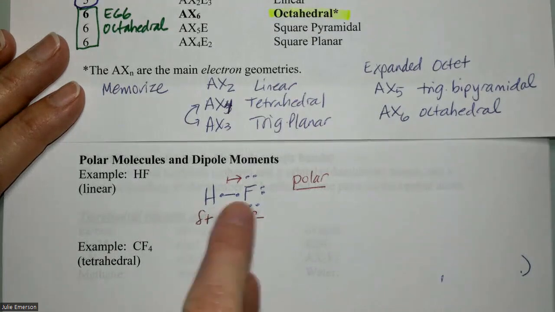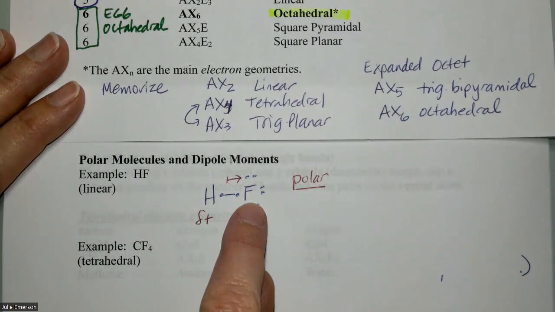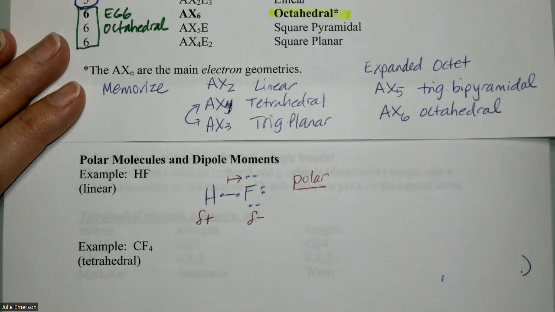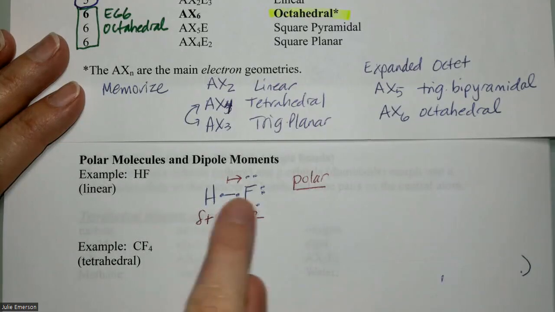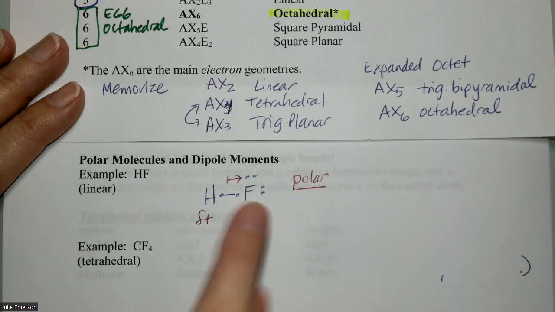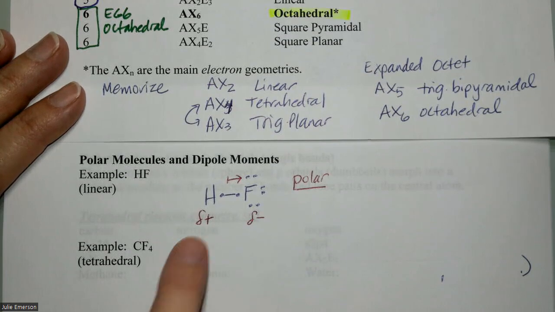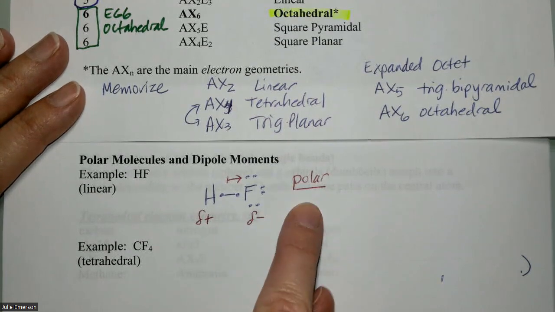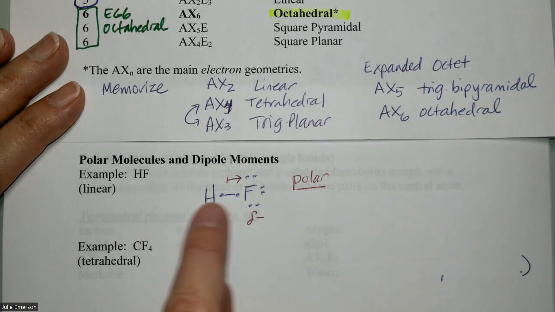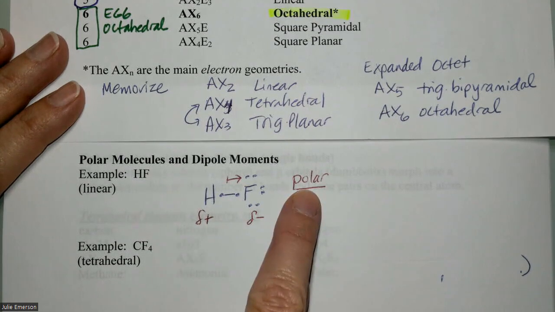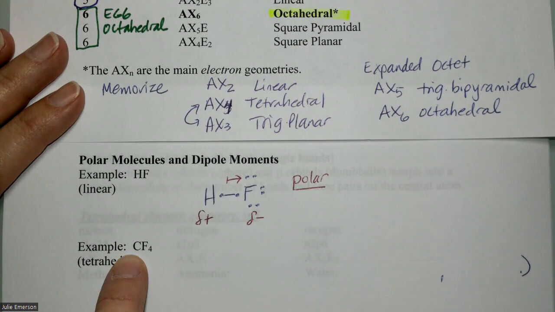Now, this doesn't have a VSEPR shape because there's no center element, right? So it's not like we can look at AX2 or something like that. That's just going to be linear because there's only two things there. So there's no geometry. It's just two elements. So that's polar. Now, if we're just looking at a bond, it's pretty straightforward. Now, what happens when we look at a molecule?